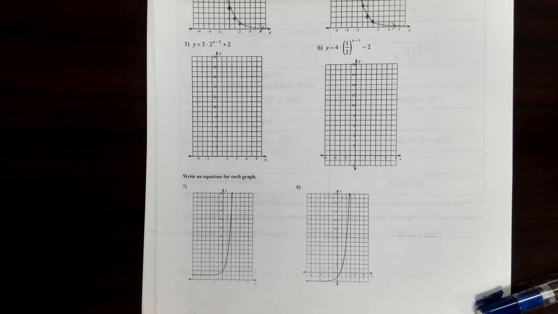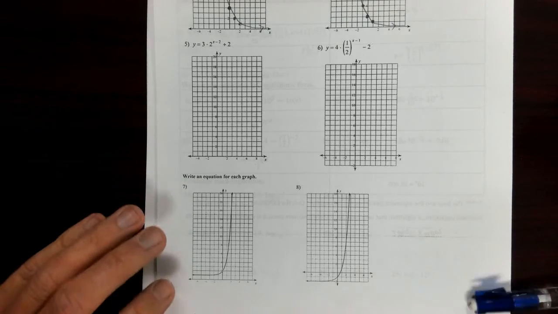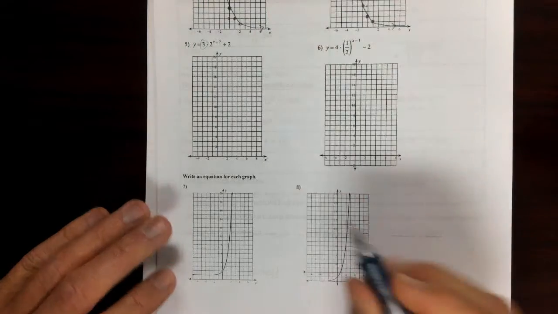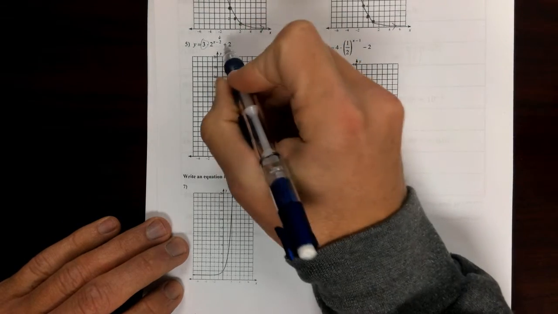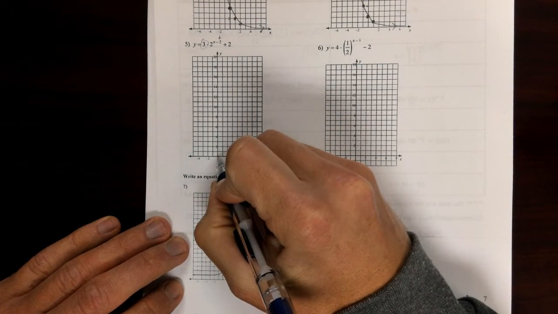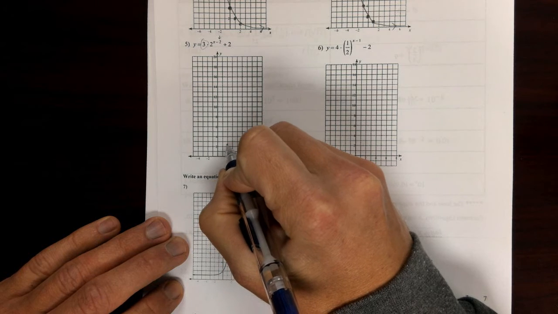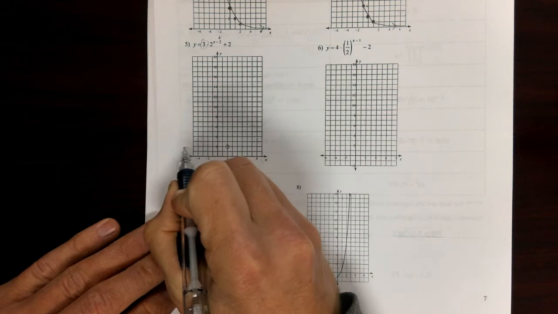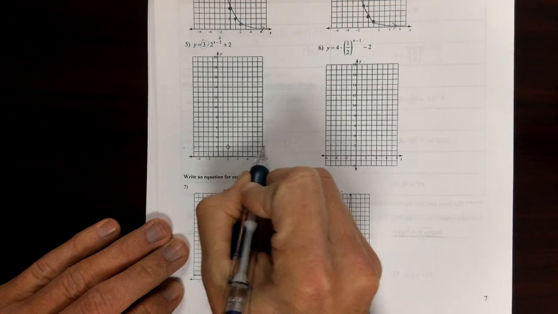All right, let's look at some stretches and some shifts. So I can see here that obviously I have a vertical stretch, and I have a shift right 2 units. From my origin, we're going to go right 2 and up 2. So my new origin, quote unquote, is going to be right there, and my asymptote is going to be right there.